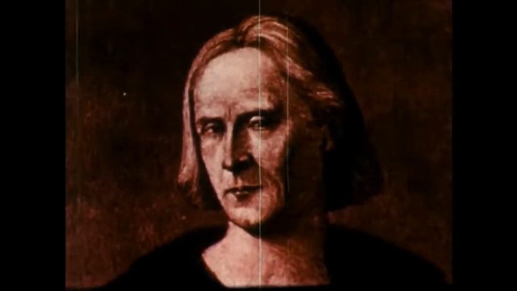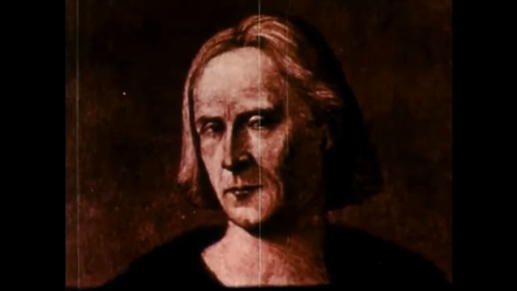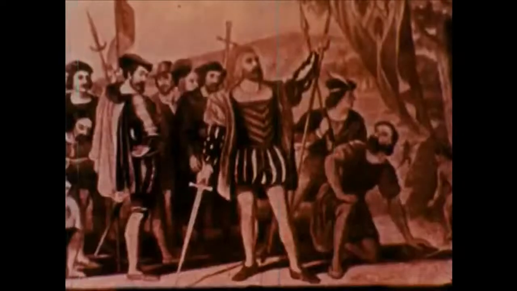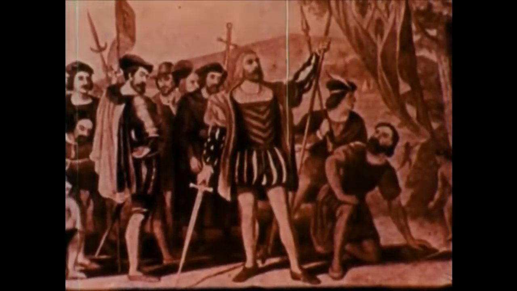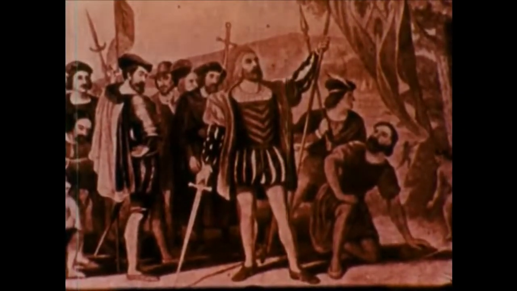Columbus, along with many other men, knew about the idea of a round earth. If the world were round, Columbus believed, it should be possible to sail around it. He failed in his attempt because America was in the way.